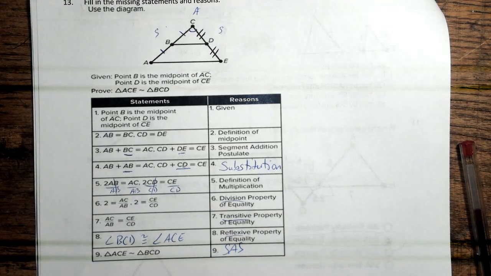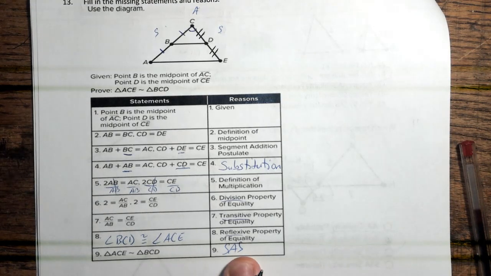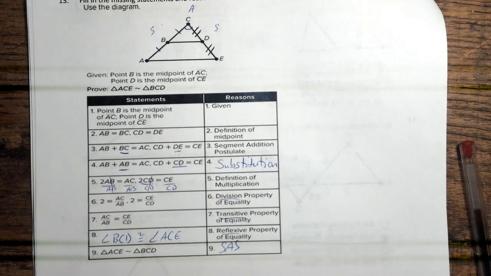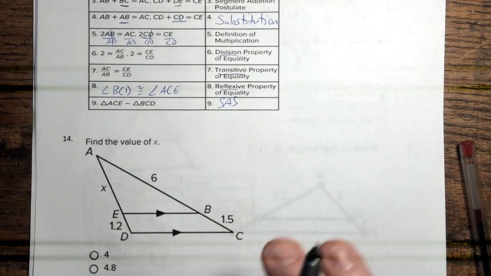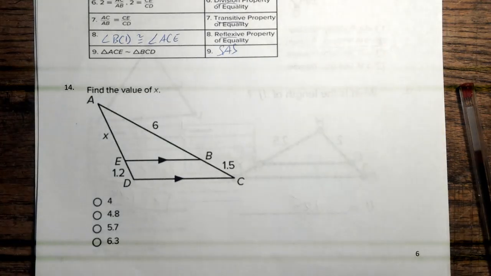Let's see, we didn't need a word bank, because I guarantee you in the test, if you type in SAS, it doesn't have to be similarity versus congruence, if you just put SAS, I'm pretty sure we're going to get the right answer, or we're going to be counted correct, excuse me. All right, 14, bottom of page 6.